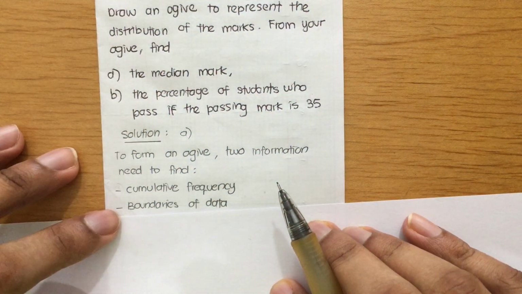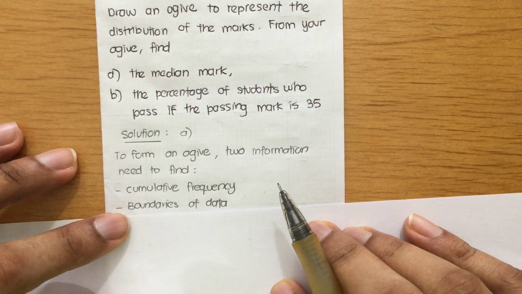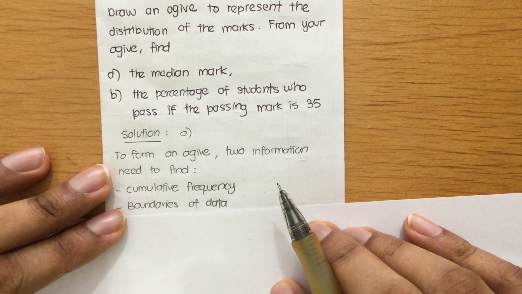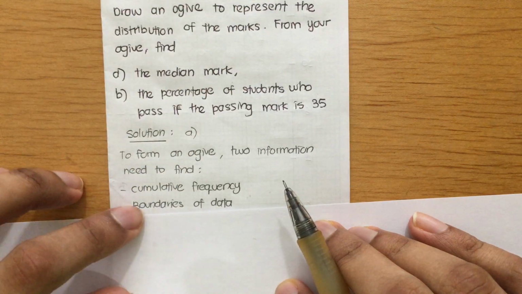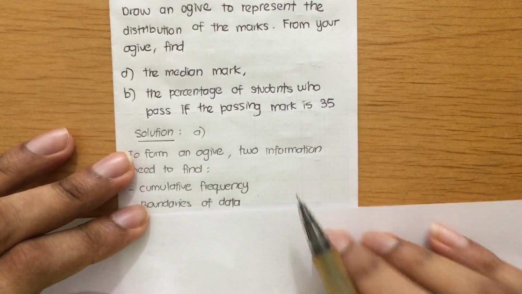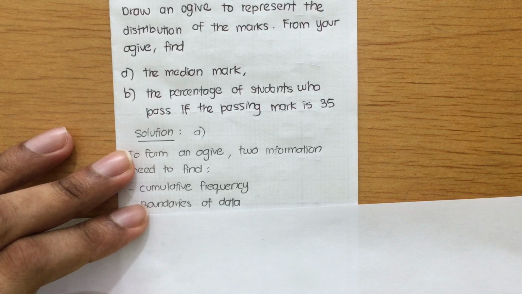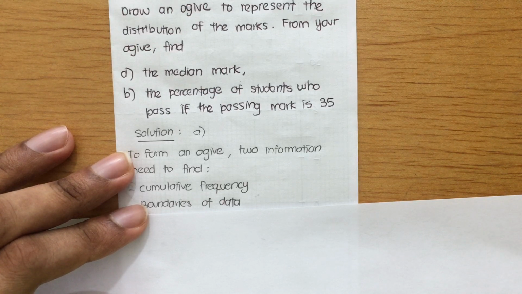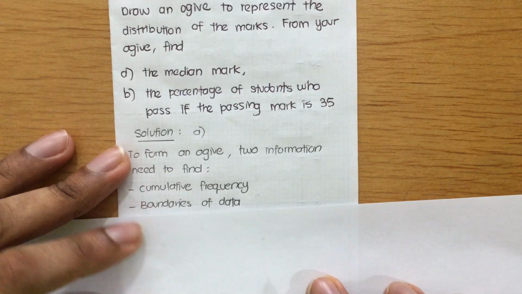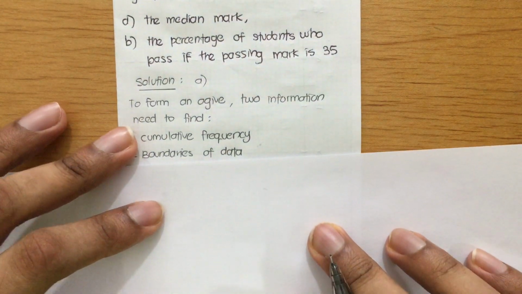So these two pieces of information we need to find, cumulative frequency and boundaries of data. By the way guys, I've already found for you the whole cumulative frequency and the boundaries of data. If you don't know how to find the boundaries of data, I've already explained it in the first tutorial video of statistics, Example 1 long question. You can check the link above. I will upload it. You can have a look now. Alright, so let me show the solution.